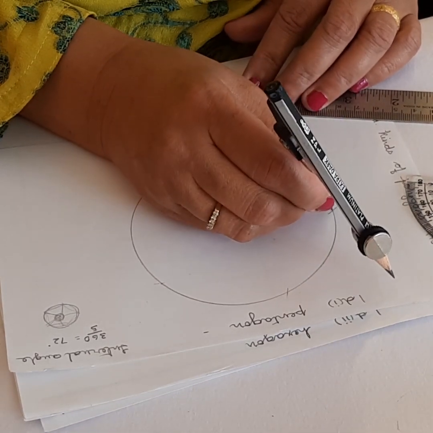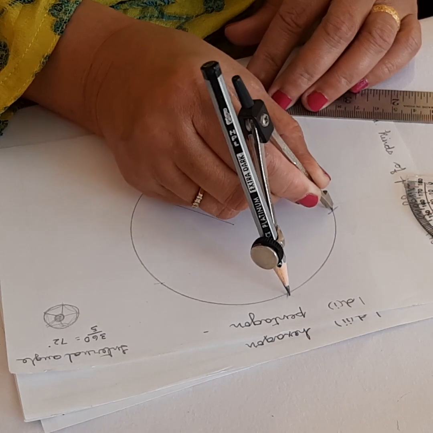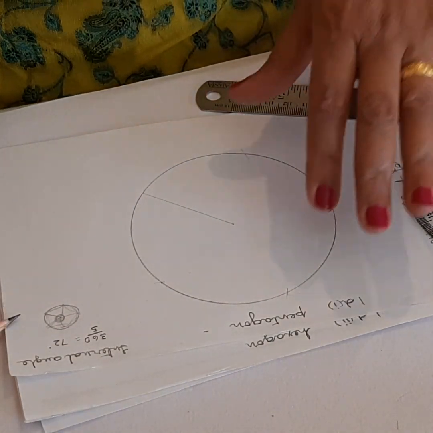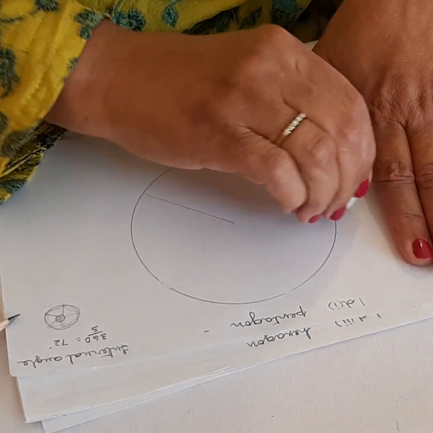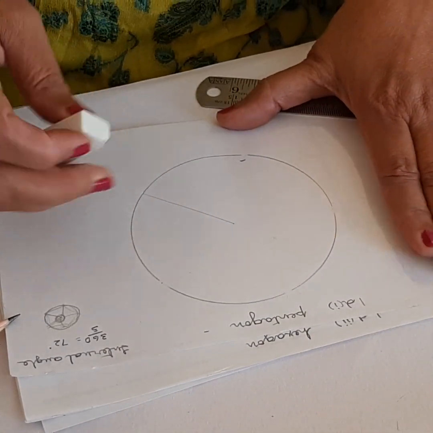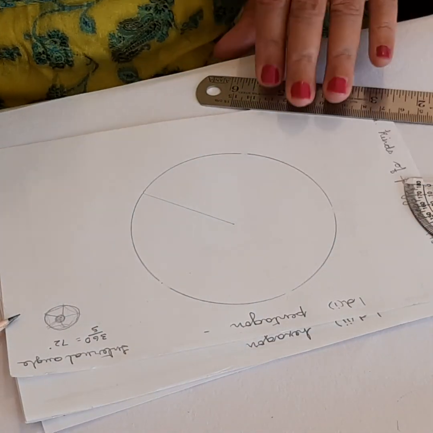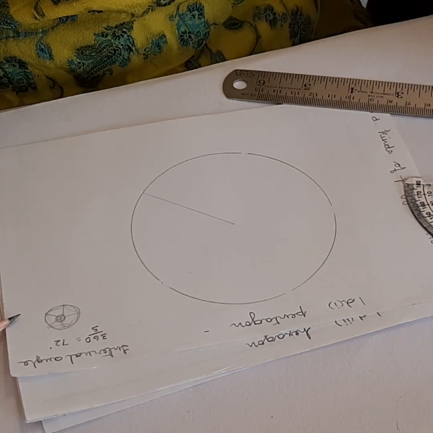If you don't get it exact, erase it and go again. See, I have not got it exact. Okay, let me do it again. I'll mark 72 degrees again.